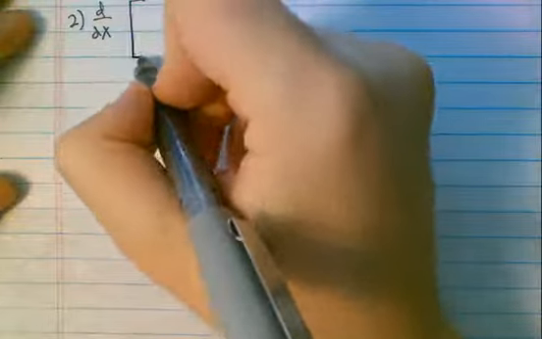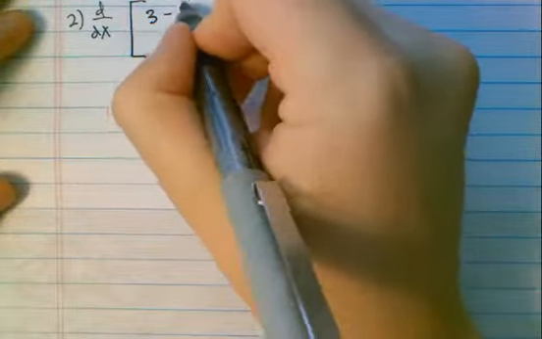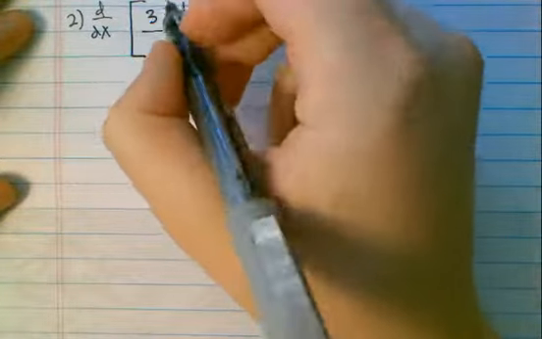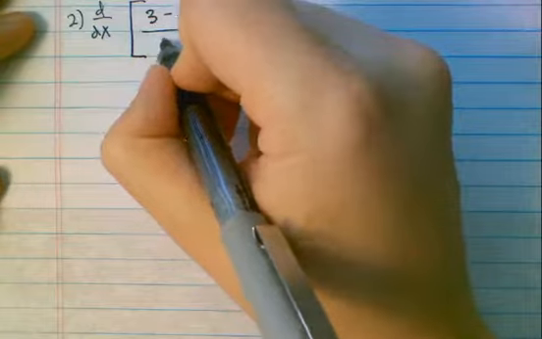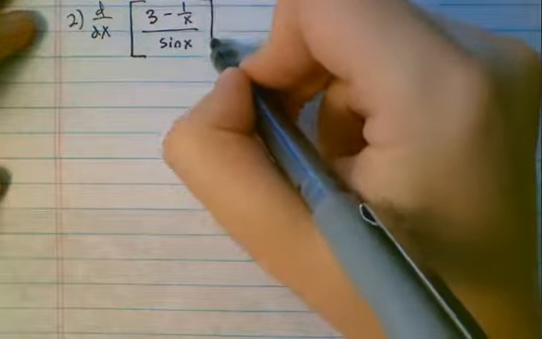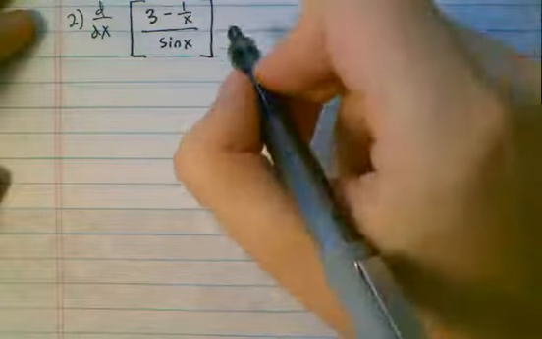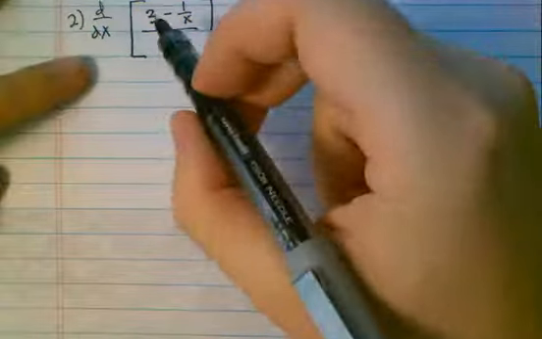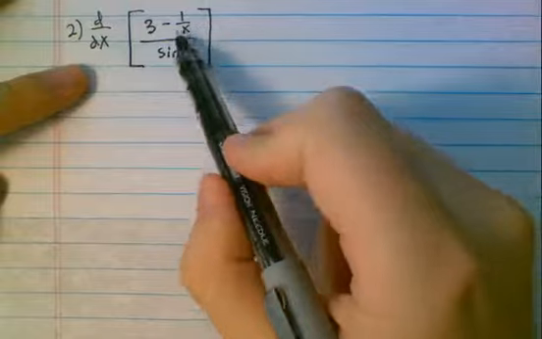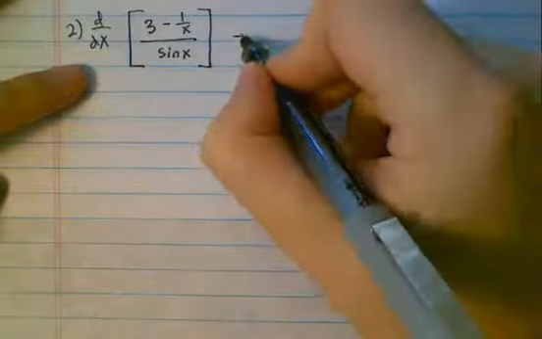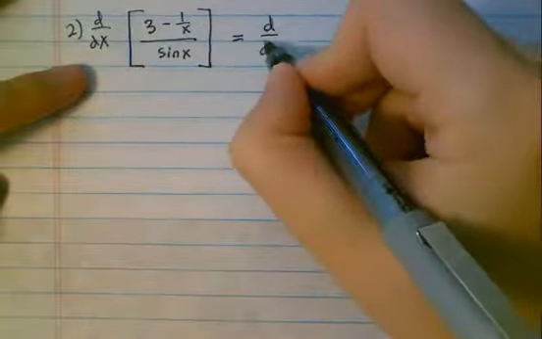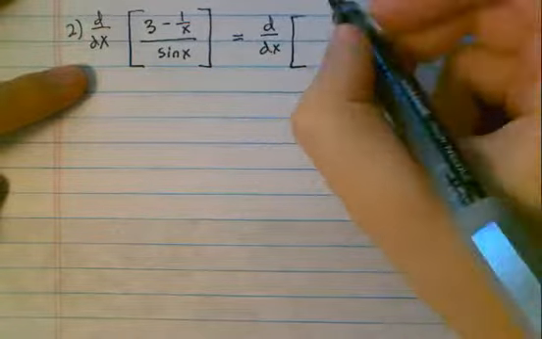Our second problem is that we're going to take the derivative of 3 minus 1 over x over the sine of x. And now, before we do anything with this, we really need to remember to rewrite this. So don't do anything with the derivative. First thing we're going to do is say we're going to take the derivative of something that's the same thing.